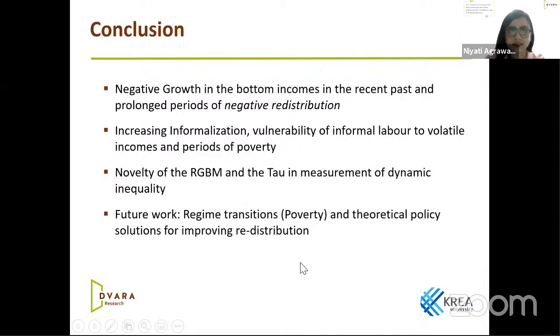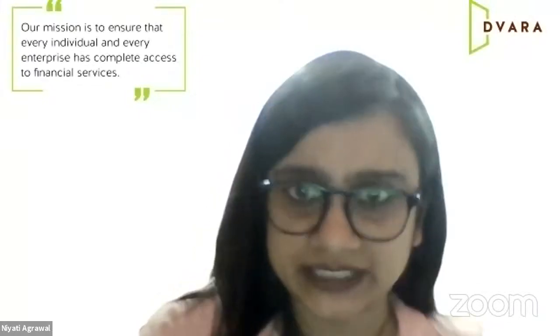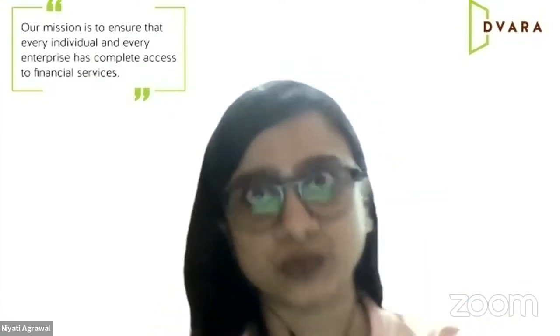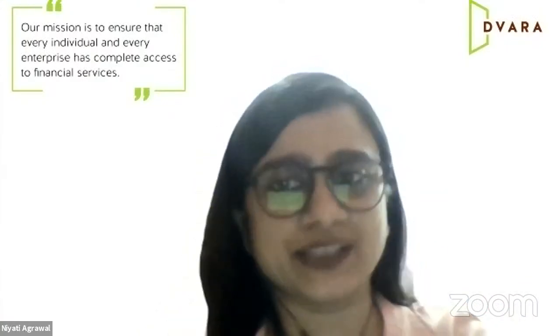Thank you, Nishant, for throwing light on the increasing gap in income inequality over time and the negative growth in income shares of the bottom income quintiles, especially in the rural segments. It was an excellent presentation.